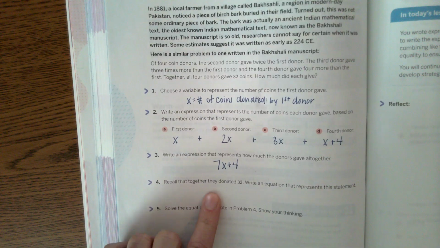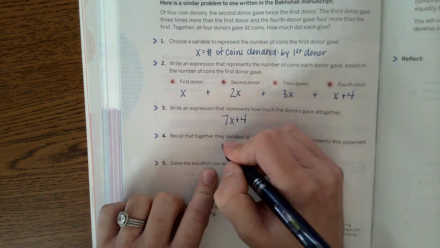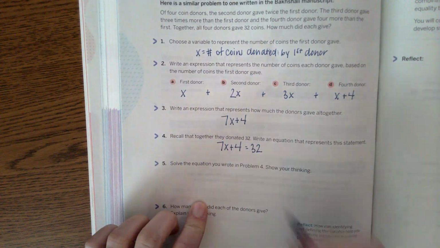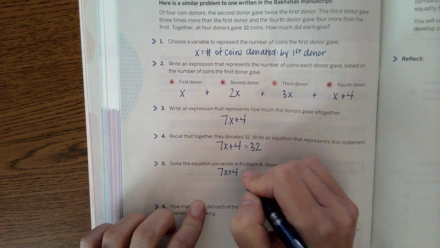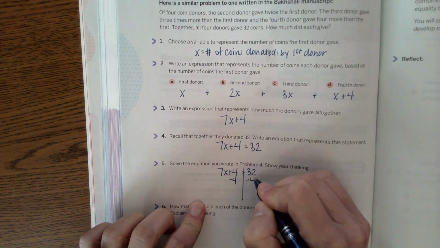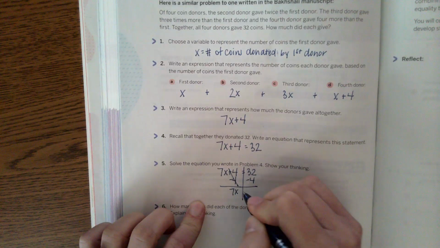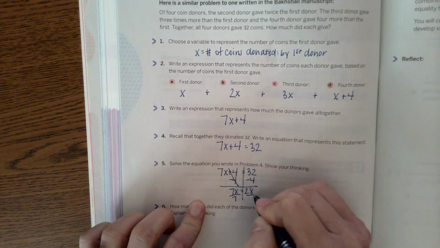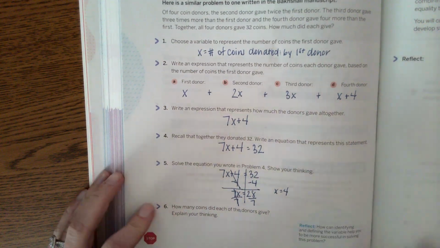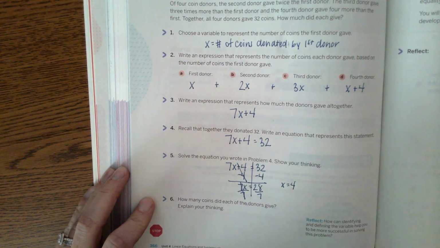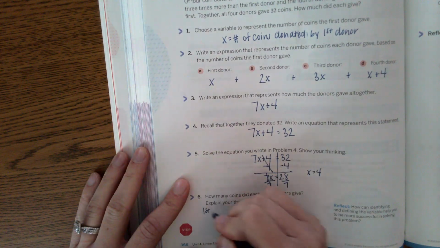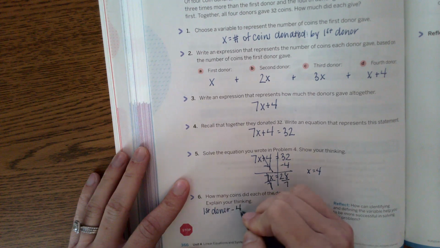Then we're going to set it equal to the amount that they all gave together, which is a 7x plus 4, set equal to 32 altogether, and we're going to solve. Draw your arrow down. We're going to get rid of this constant first by subtracting it over. We have 7x equals 28. Divide by 7 on each side. We're left with x equals 28 divided by 7, which is 4. Remember that our x value represented the number of coins the first donor gave, which means the first donor, we already have, gave 4 coins.